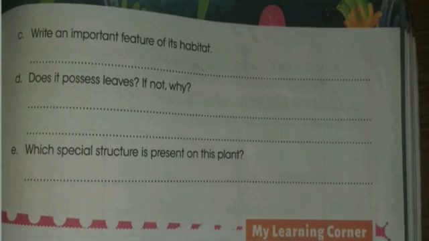And last one, which special feature is present on this plant? We know that this plant stem is green in color. Chlorophyll is present in this stem, and the stem performs photosynthesis. Okay, stem prepares food for the plant.